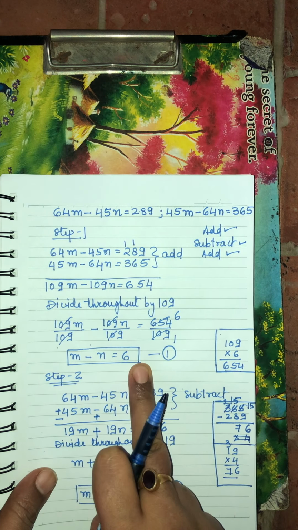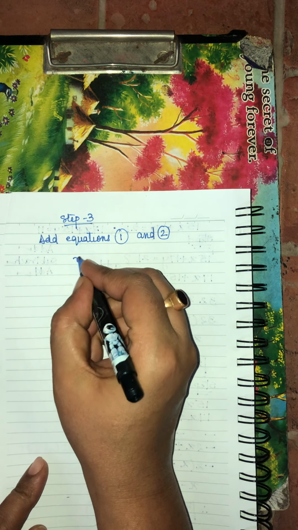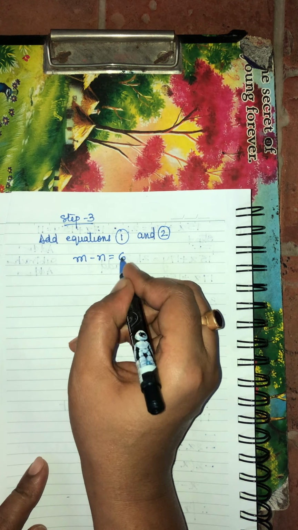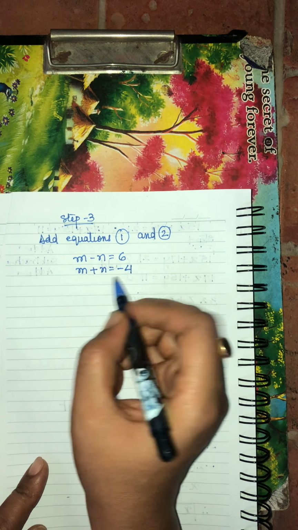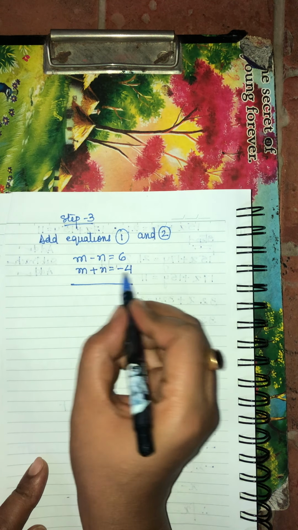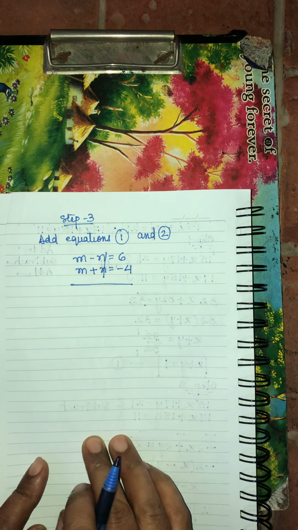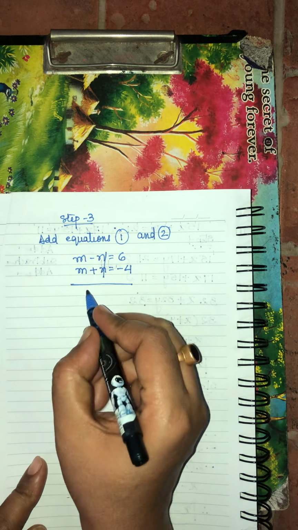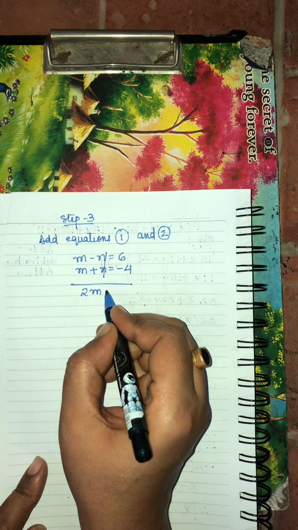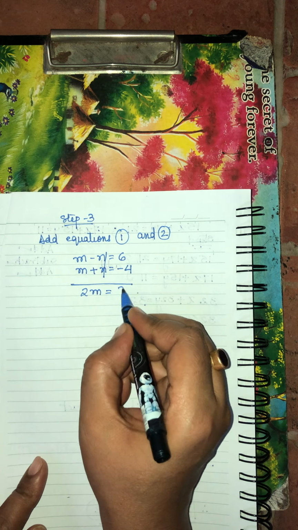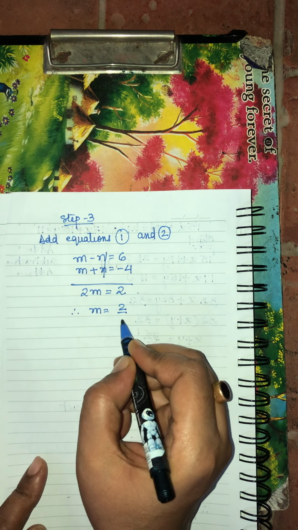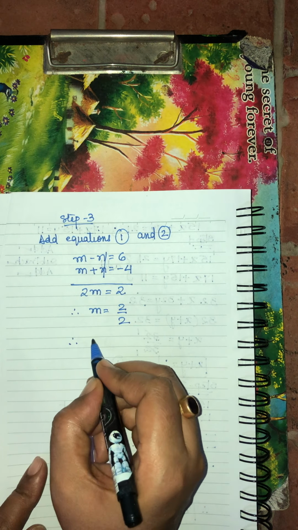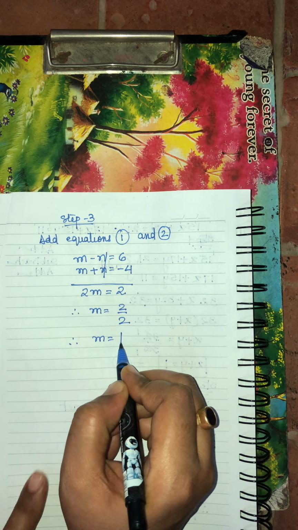M minus n is equal to 6 and m plus n is equal to minus 4. Addition will not change the signs. Minus n plus n will get cancelled. M plus m is equal to 2m is equal to 6 minus 4 is 2. Therefore, m is equal to 2 upon 2. Hence, m is equal to 1.